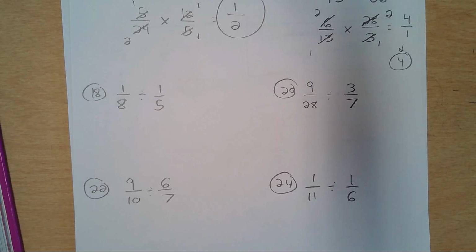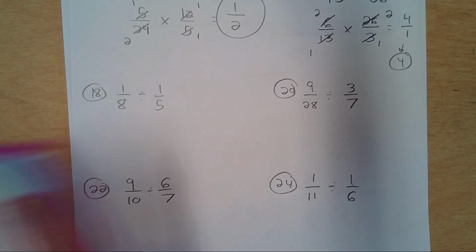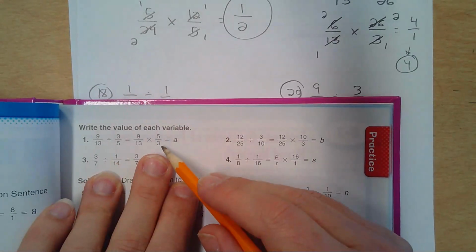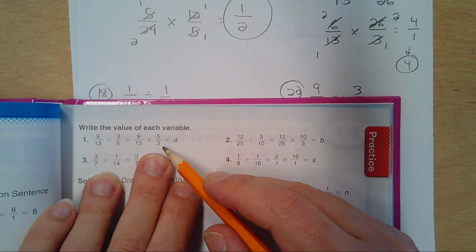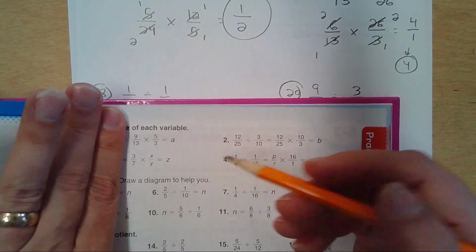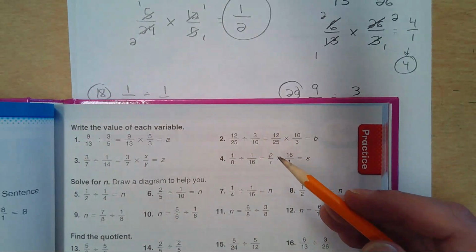In the homework, 5, 6, and 7, you can just solve like normal. They ask you to draw a diagram in your homework. You don't have to draw a diagram. No diagram required. 1 through 4 basically look like this. They basically just write out the multiply problem for you. They've rewritten it, and so just essentially solve these here.